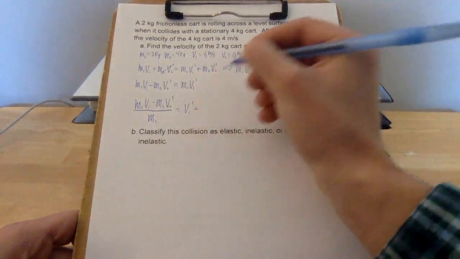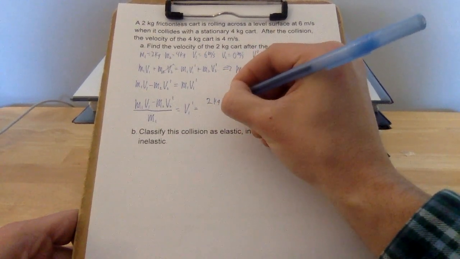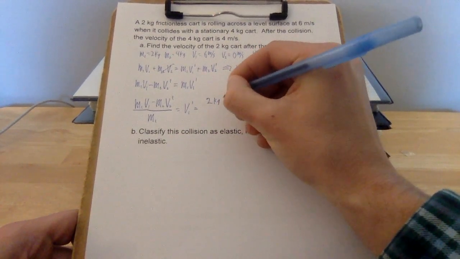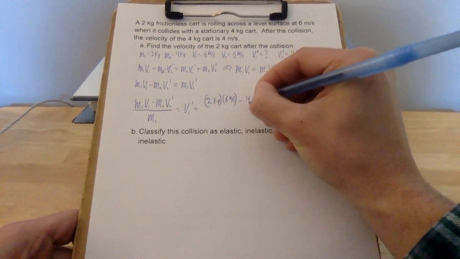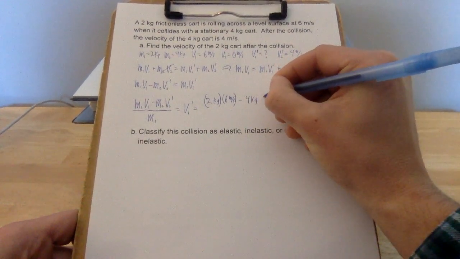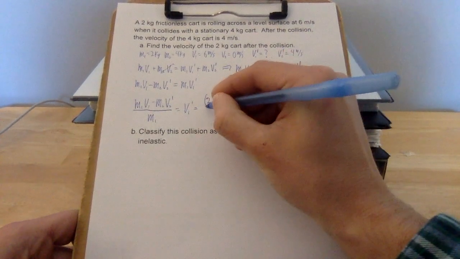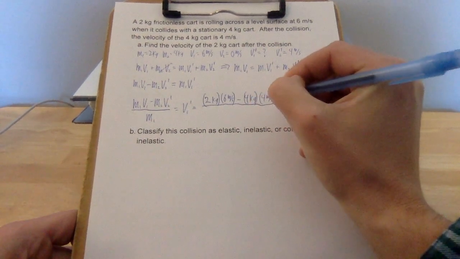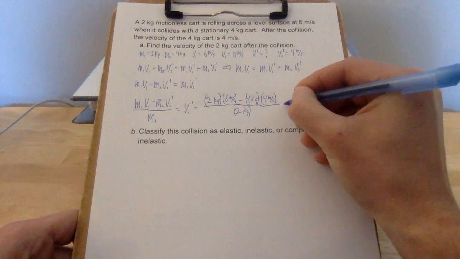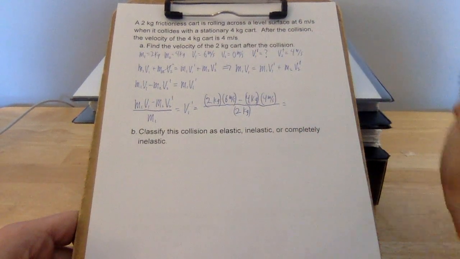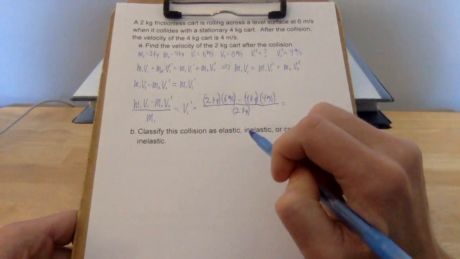So I can plug in some numbers and make this happen. And if I do this math, I get 12 minus 16. 12 minus 16 becomes negative 4.